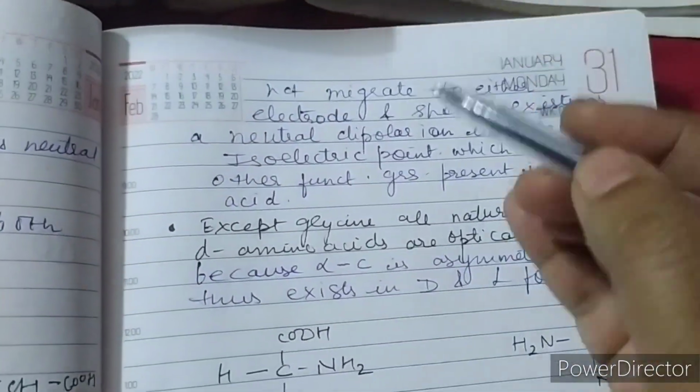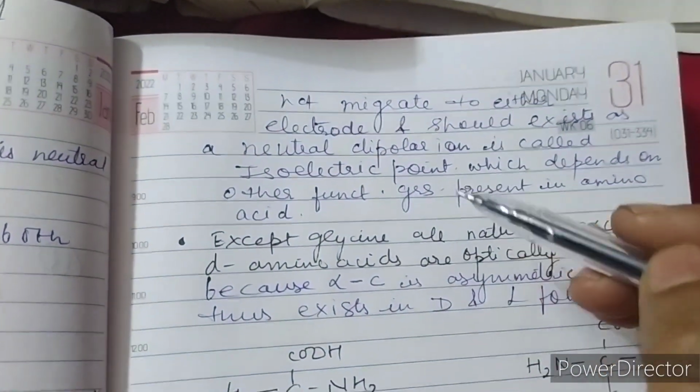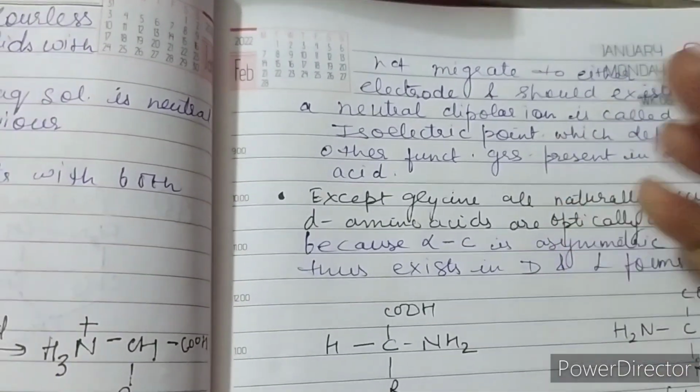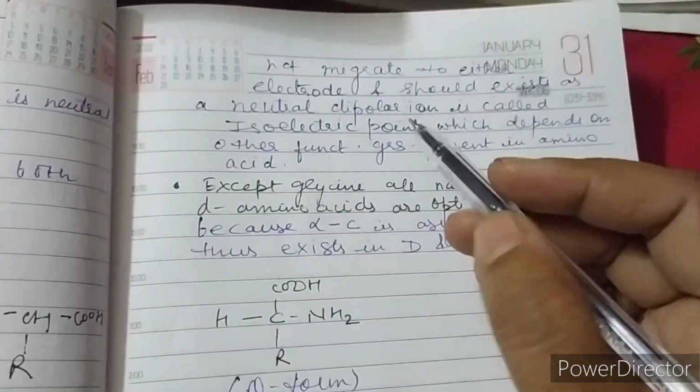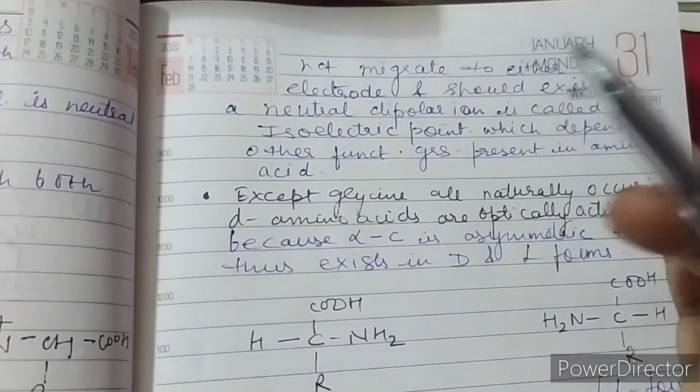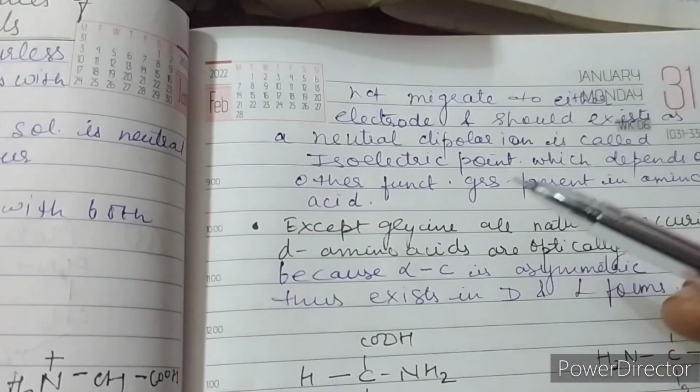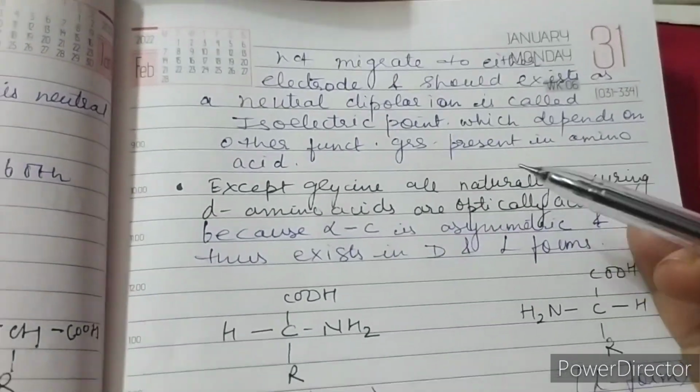At isoelectric point, the amino acids are very less soluble in water, and therefore it will help you to separate different amino acids in a polypeptide chain or in a protein, because protein has a lot of amino acids. So it will help in the separation of different amino acids of a polypeptide chain.